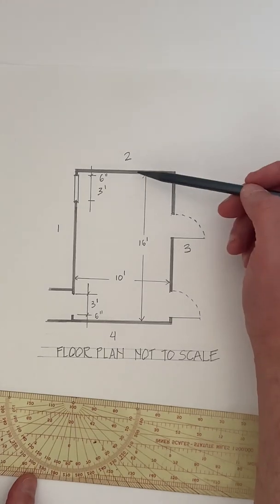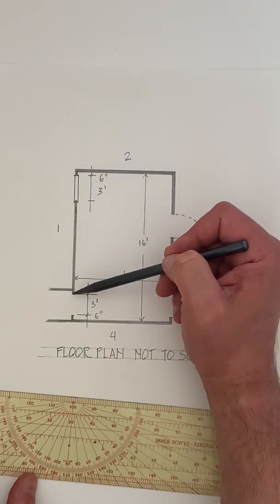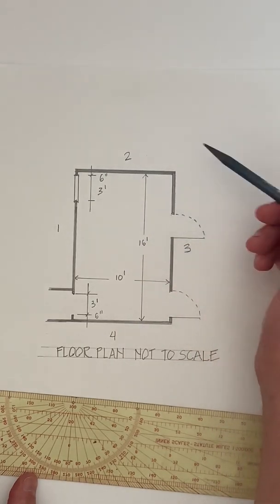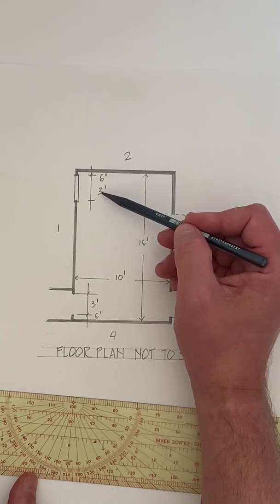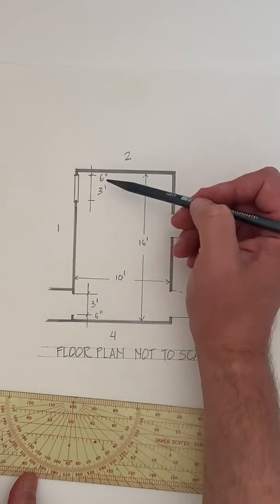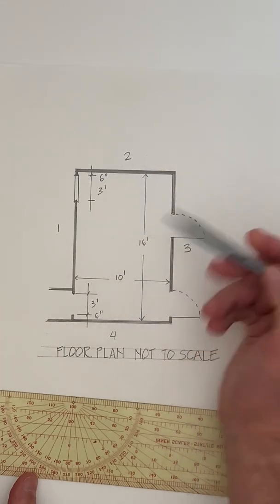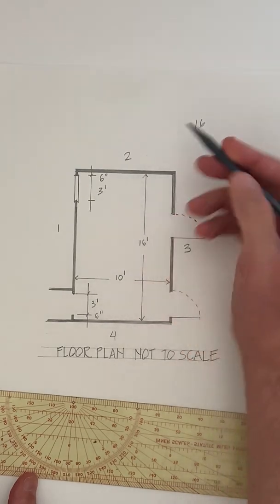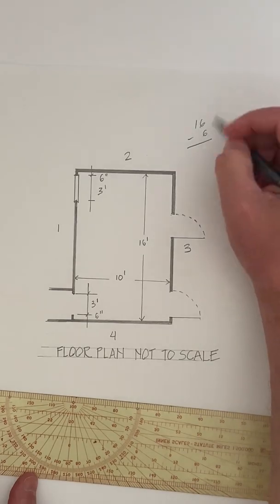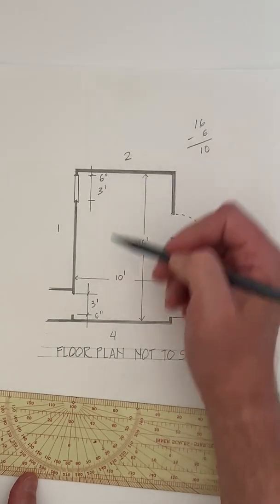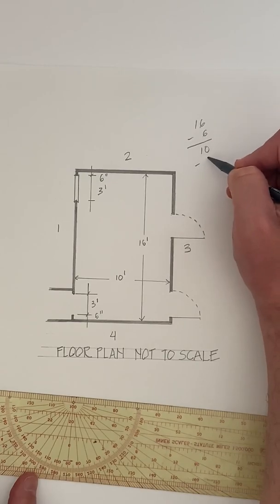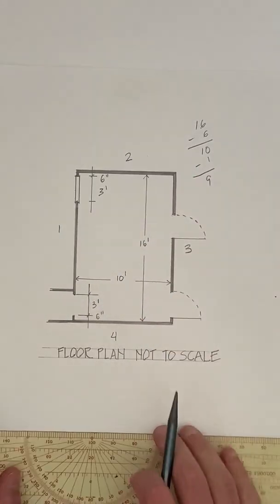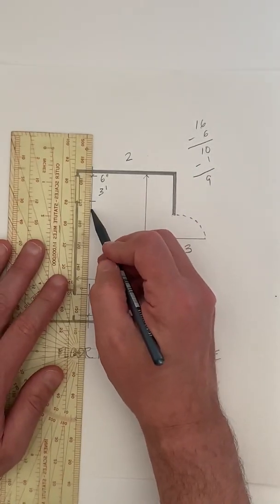If we are to figure out what this bit of wall is, what we can do is take our 16 feet, subtract 3 feet plus another 3 feet, and then 6 inches plus 6 inches is another foot. So it would be 16 minus 3 and 3 is 6. So that brings us to 10 feet. And then if we take away another 6 inches and another 6 inches, which equals another foot, the space between the window and the opening is 9 feet.